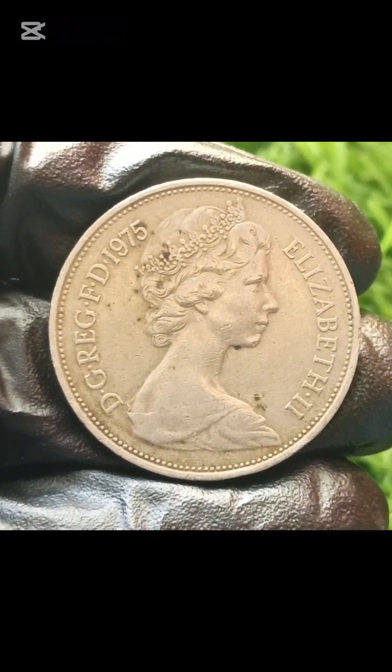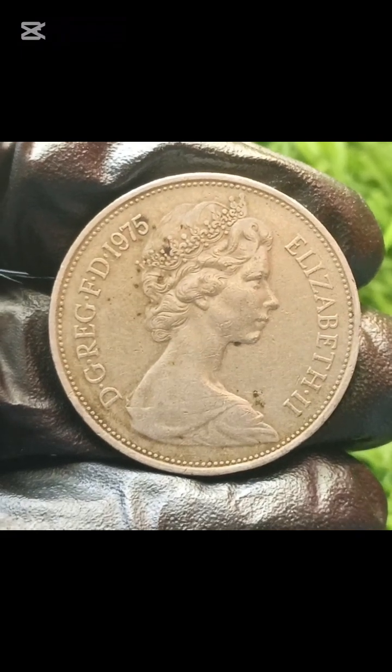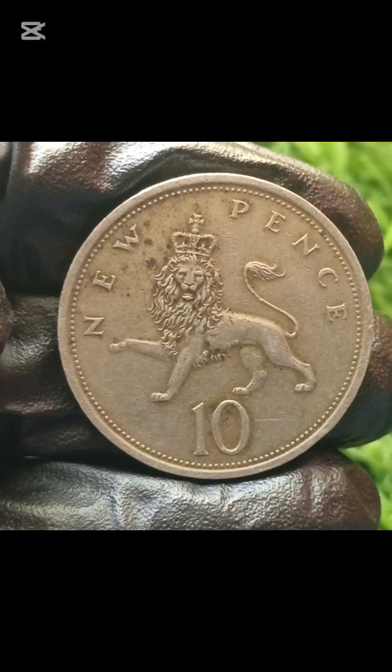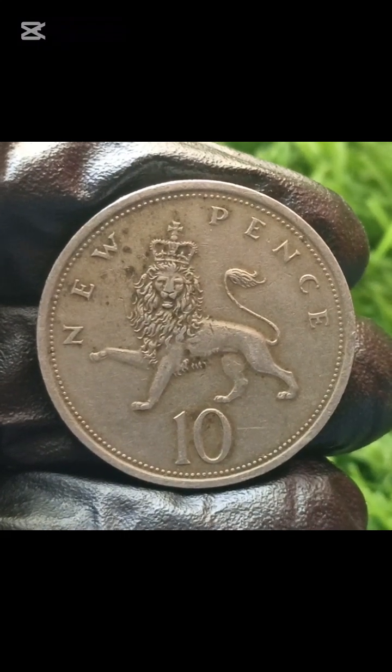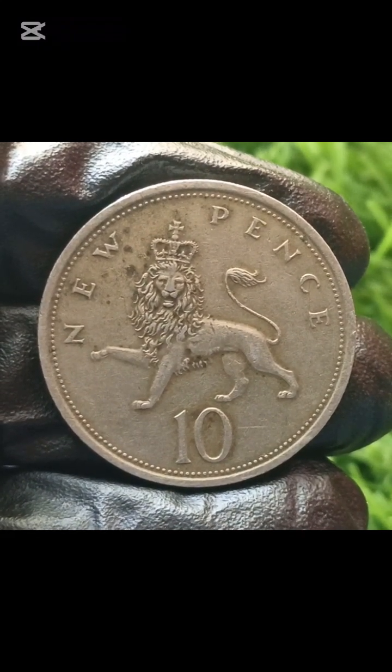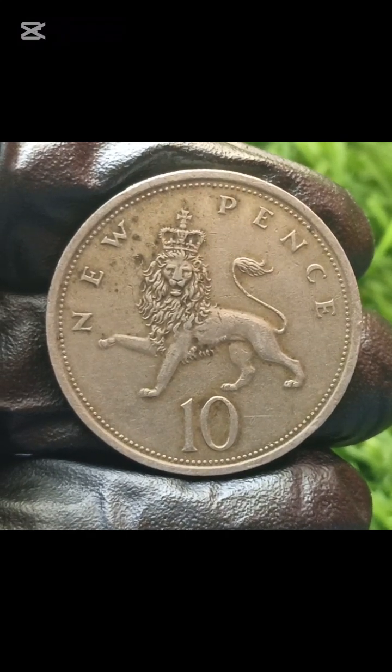International interest is another key driver of its value. Collectors from the United States, Europe, Asia, and beyond are eager to acquire British coins that played a role in such an important historical shift. The 1975 10 new pence fits perfectly into that narrative, ensuring its desirability on a global stage.